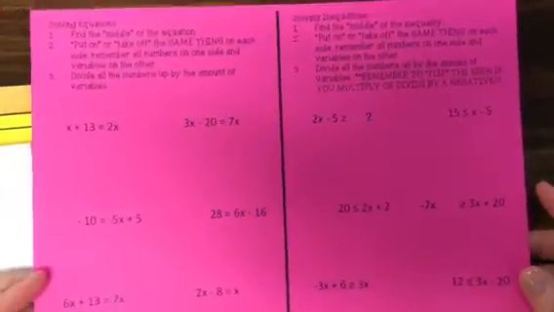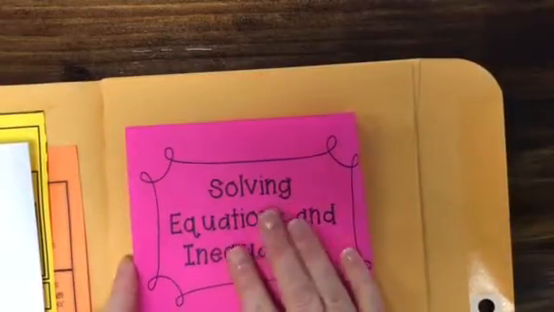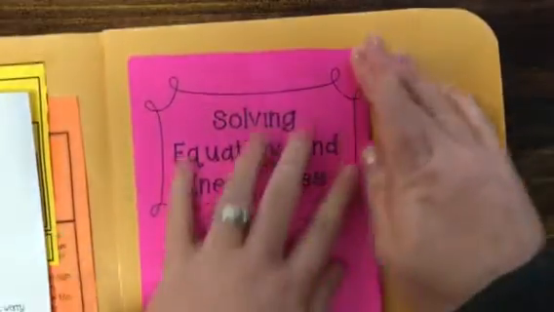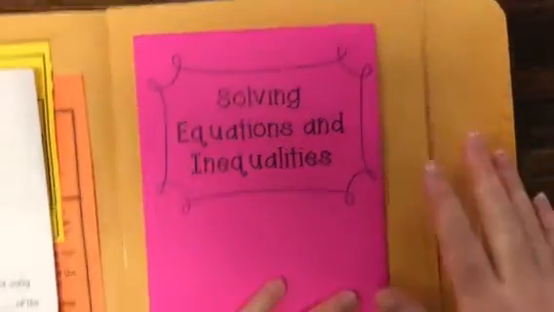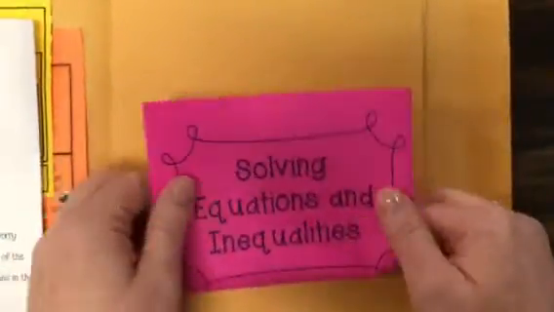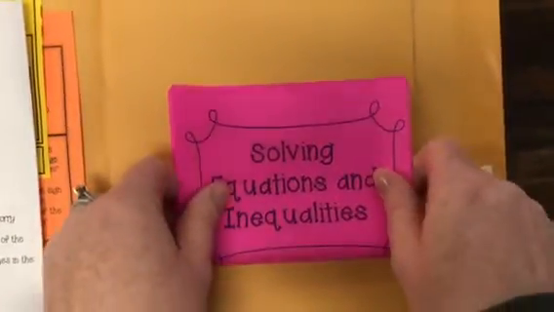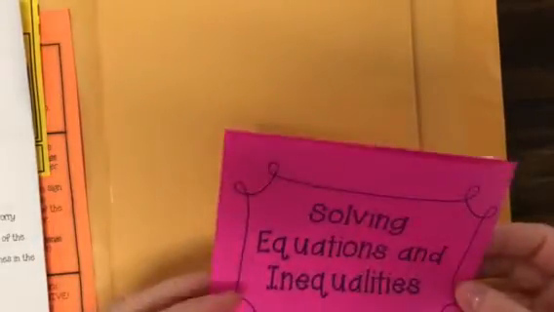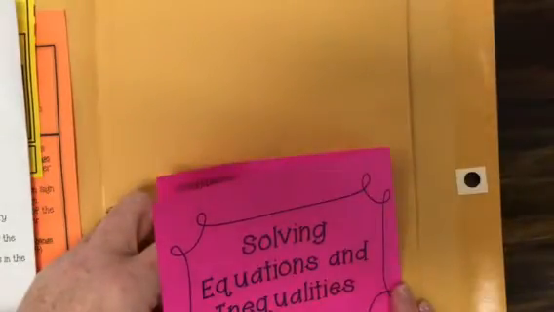Your second page is this inequalities page. How you do that, you're going to first fold it in half, and it's going to have this on the front side. Can you see that? And then you're going to fold it where this is still on the top. Hold on, let me look at this again. Okay, so this is the top.